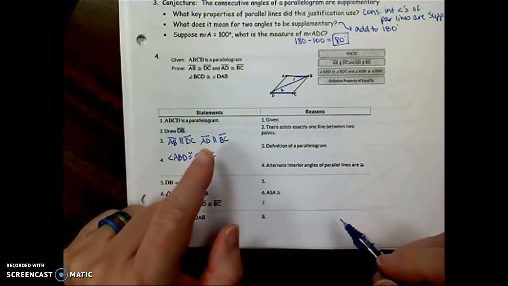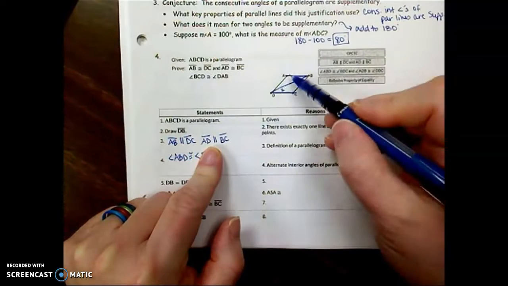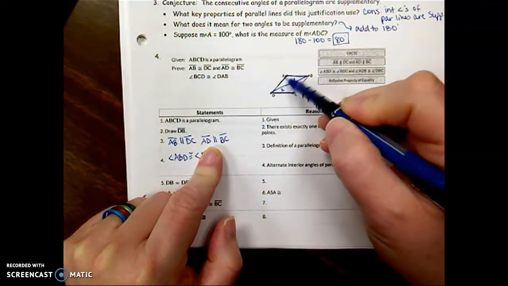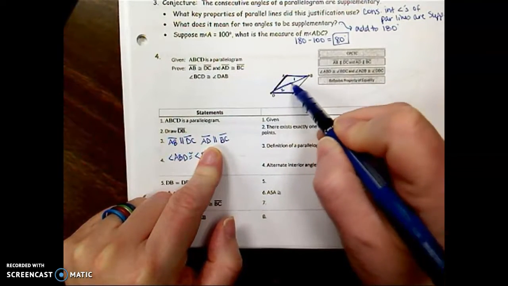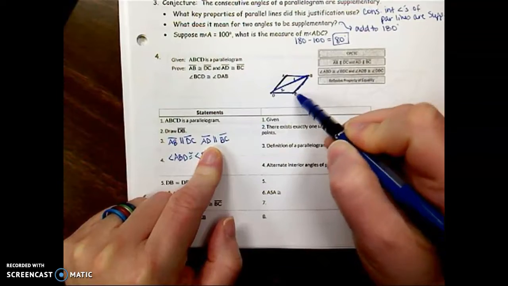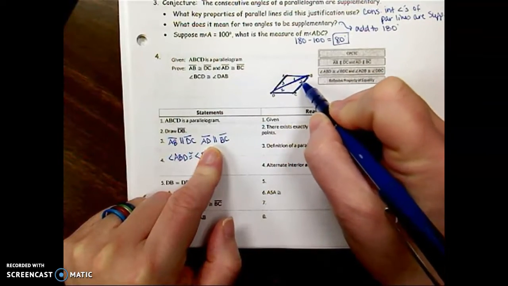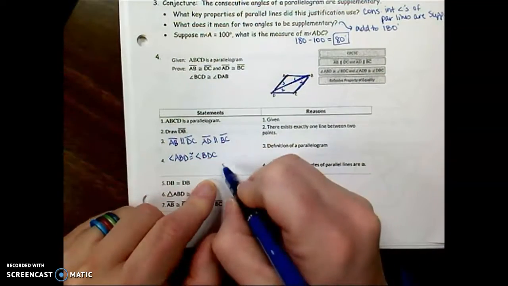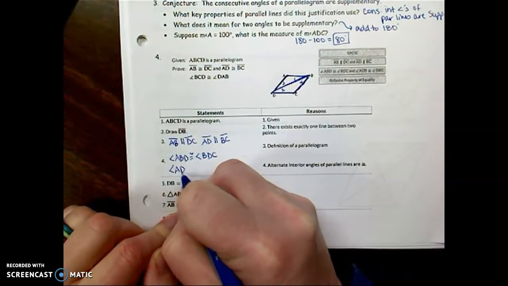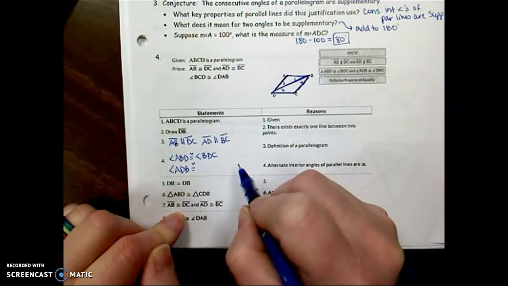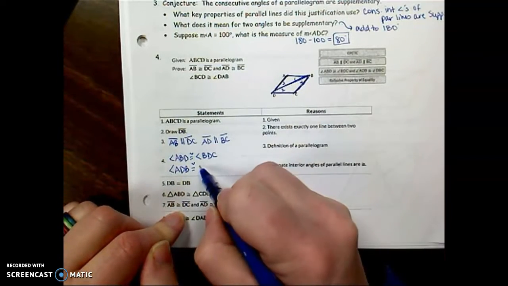I can also draw a Z with the other parallel sides, AD and BC. Now this is my Z that I'm drawing. And so now I'm saying these angles are congruent. So that is angle ADB, which is congruent to angle DBC.